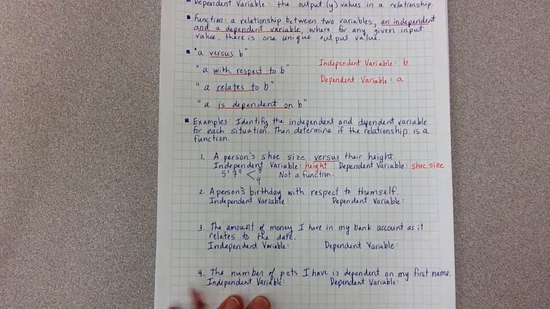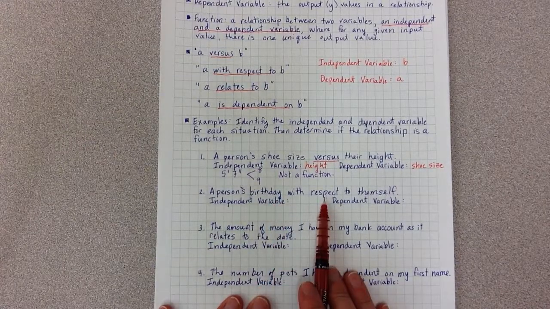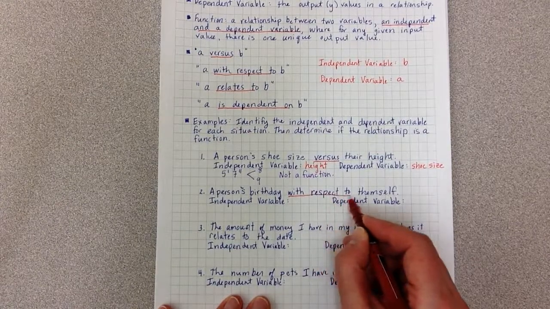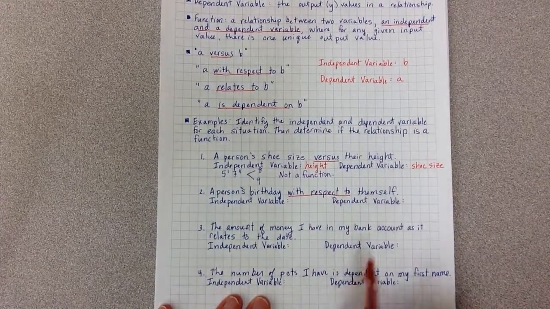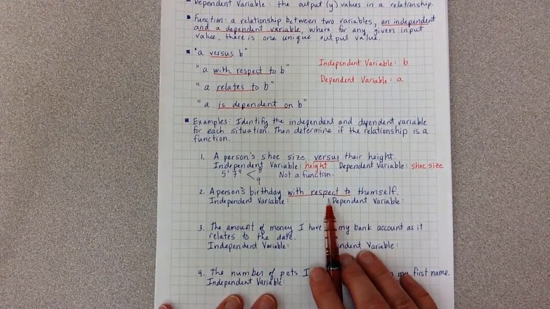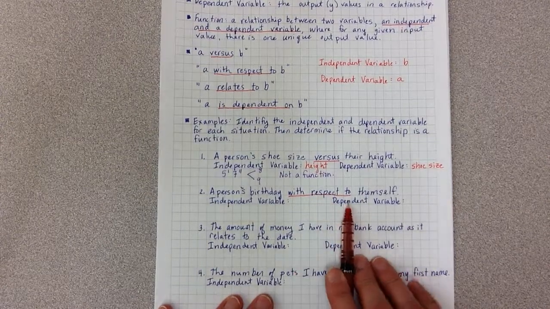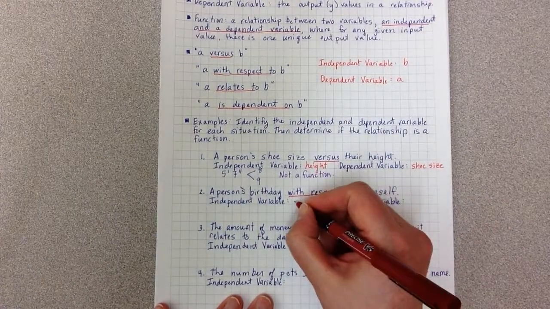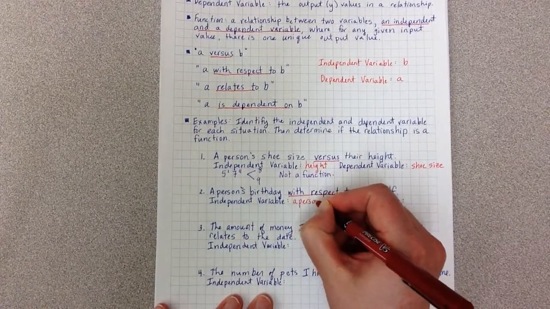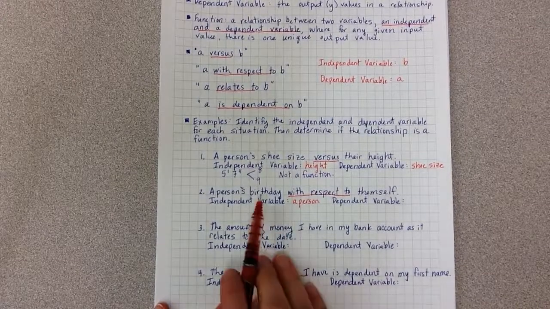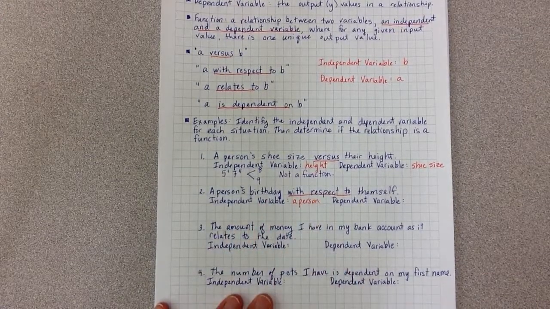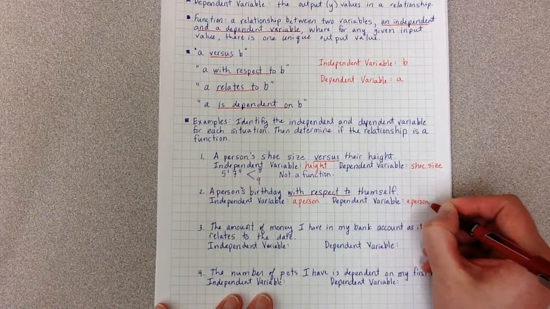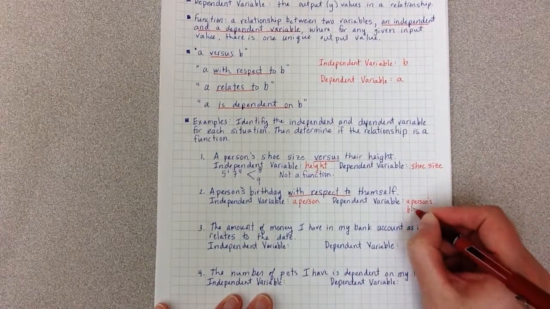Number 2, a person's birthday with respect to themselves. So here we have the phrase with respect to, that's the key here. Again, remember that the part of the sentence that comes after the phrase with respect to is my independent variable. So themself, or a person. And the portion that comes at the beginning of the sentence prior to the phrase is the dependent. So a person's birthday.